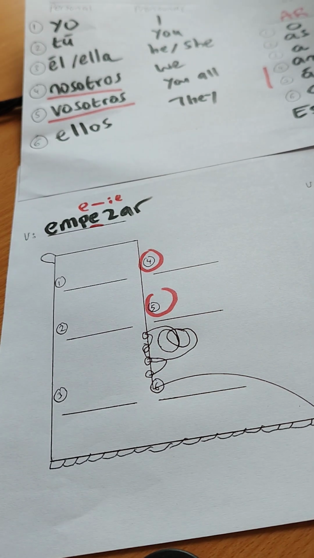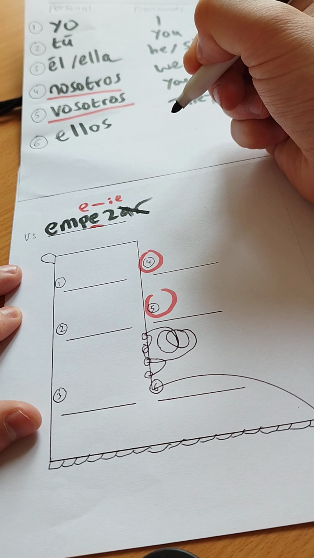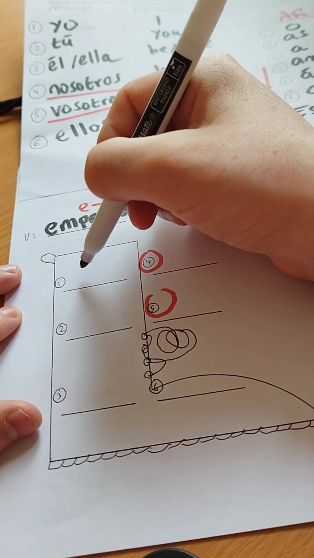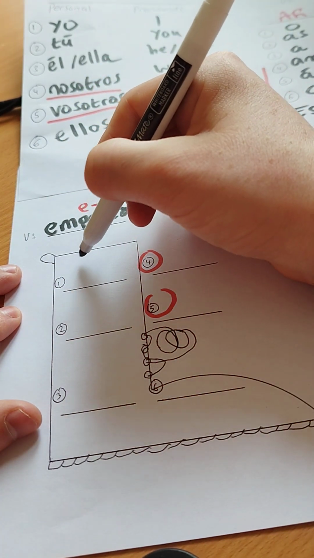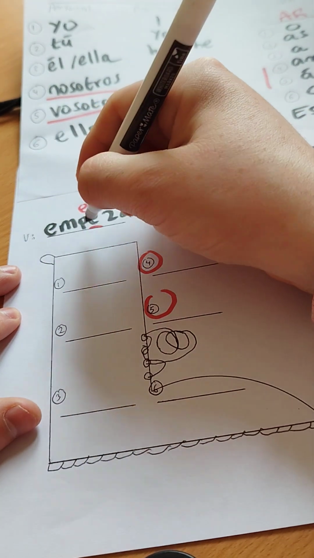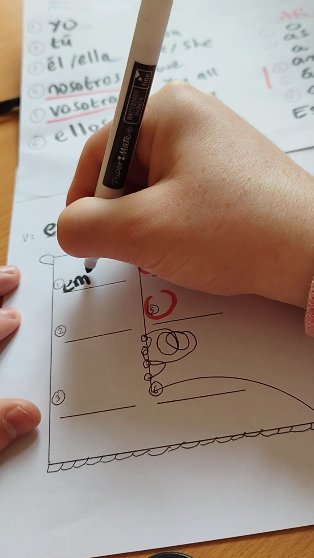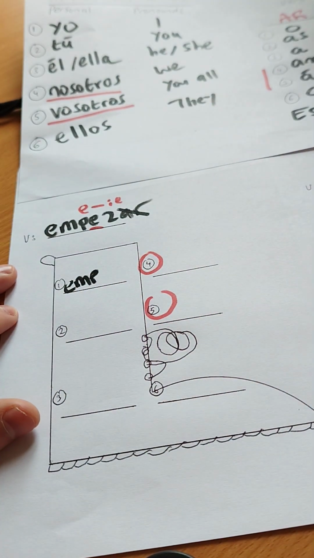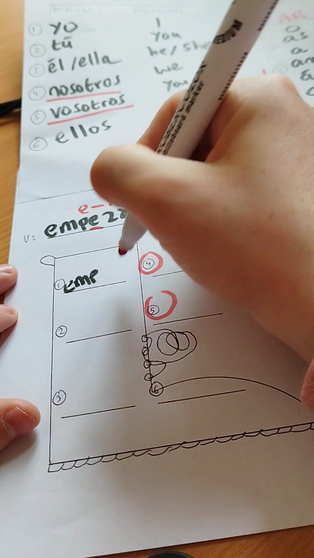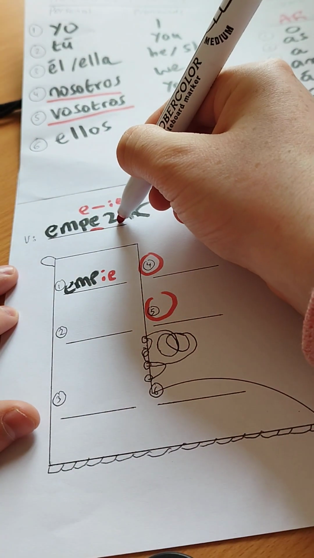That means, remember what I said, we take off the AR and we write everything out, except this time we're going to change this E to IE. So we're left with EMP, and now we put IE, and then the Z is still there, sorry.